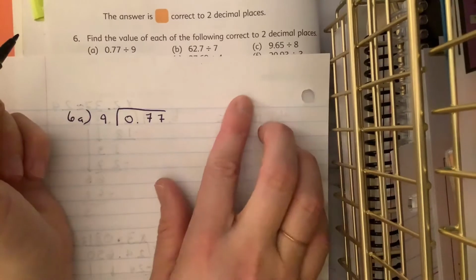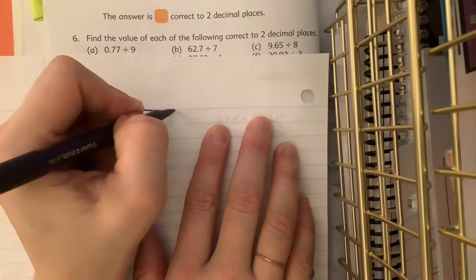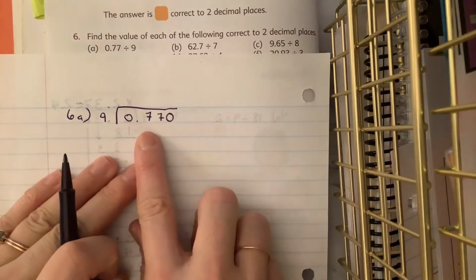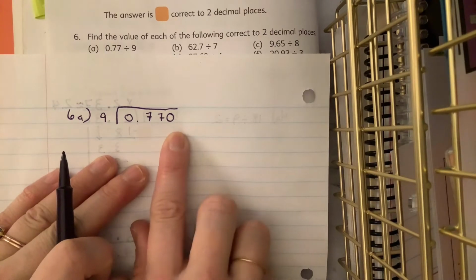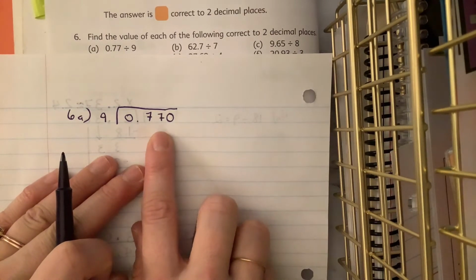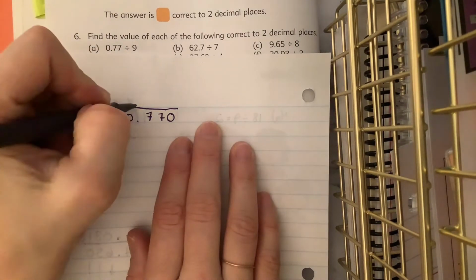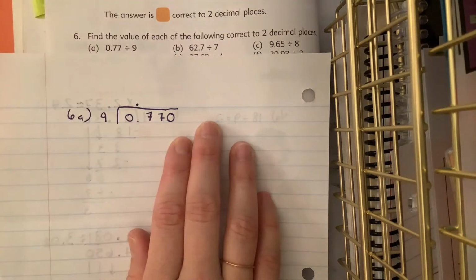So we're going correct to 2 decimal places. So in my case, I'm just going to add that 0 because I know I have to do my division out to that 3rd decimal place. That's what I'm going to have to do so that I can round. And then I'm going to line up my decimal points to make sure that I am getting my place value correct. And now I can do my division.